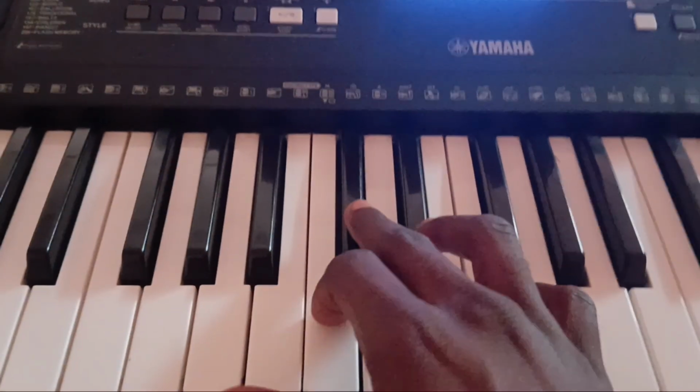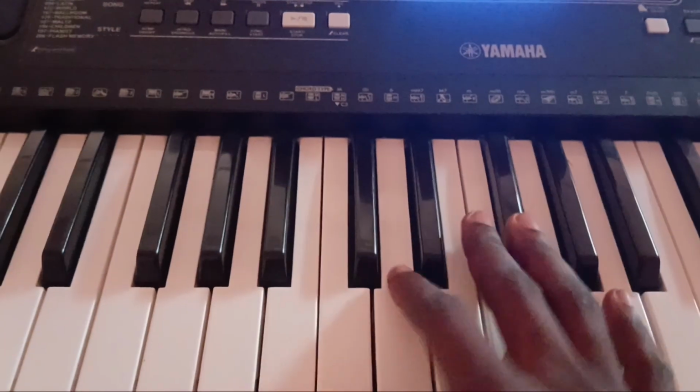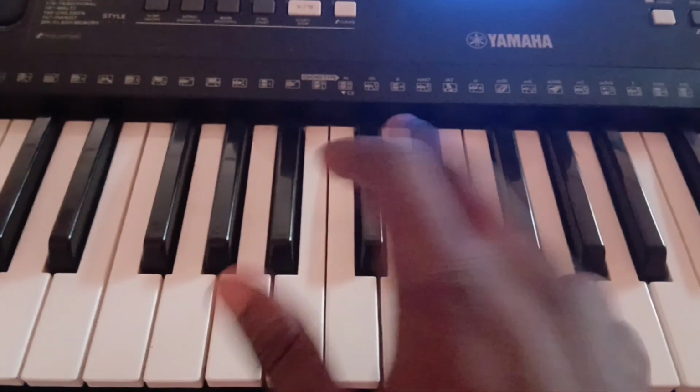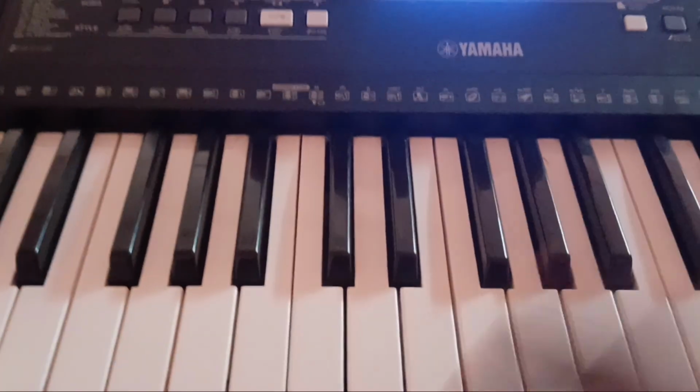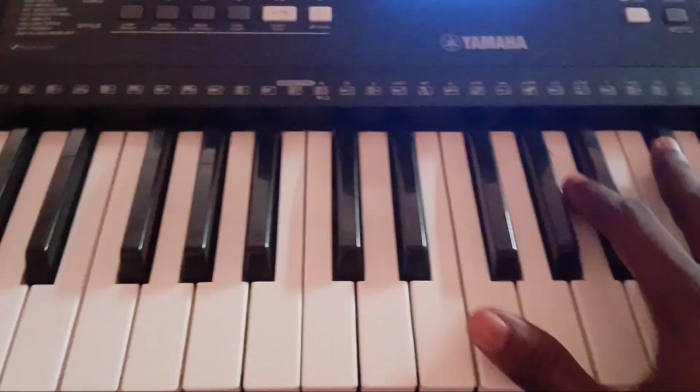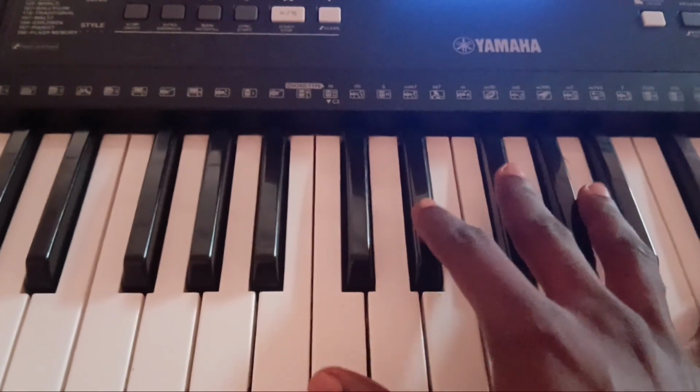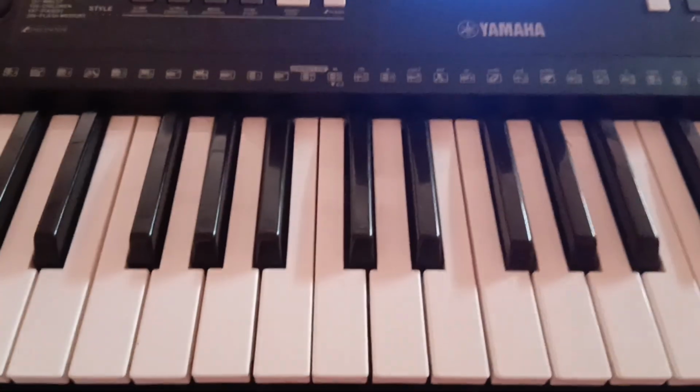We said when you're going a half step forward, it will be sharp. When you're going a half step backward, it will be flat. So we talked about all these, and I'm just trying to put you on track. So today we're going to talk about chords.